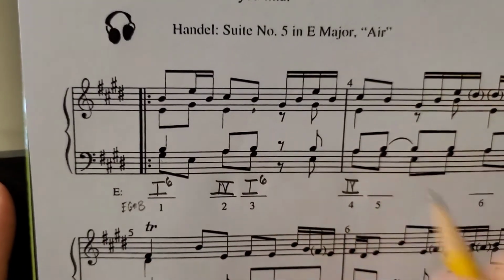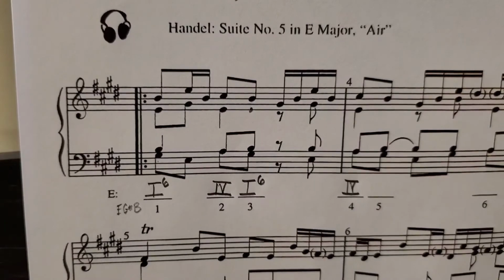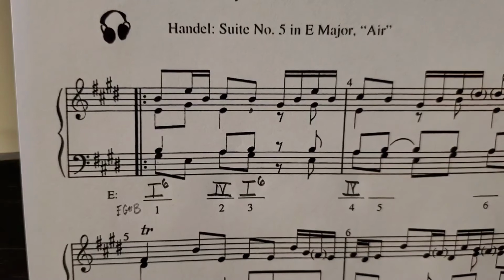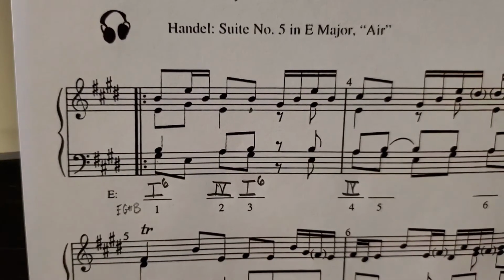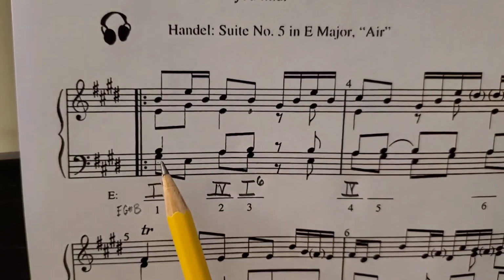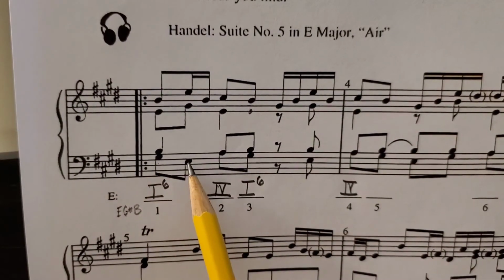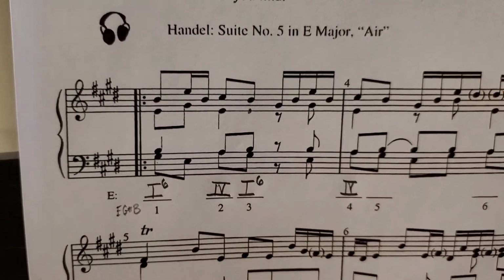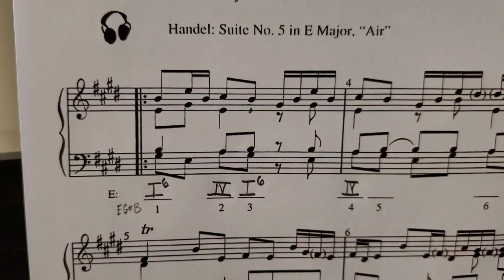So in the beginning of this piece, Handel is really simply going back and forth between 1 and 4. There's 4, back to 1, 4, back to 1. He's able to achieve enough variety by changing the bass note of the 1 chord. You can see it goes between first inversion and root position. Here's root position. Here's first inversion. And with some interesting melodic figures as well.